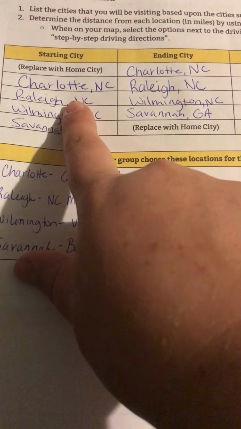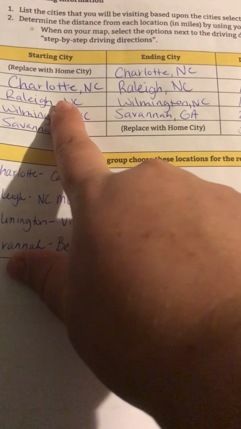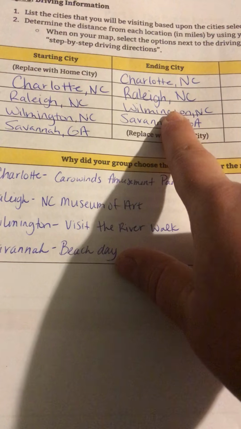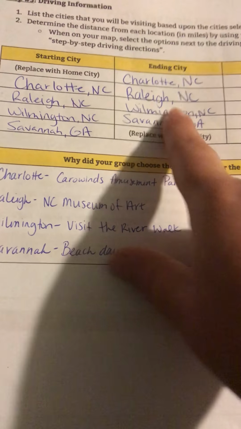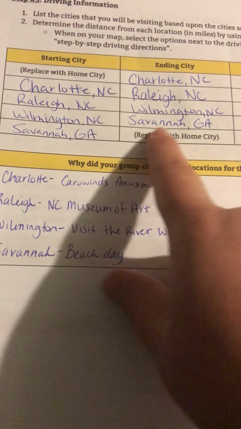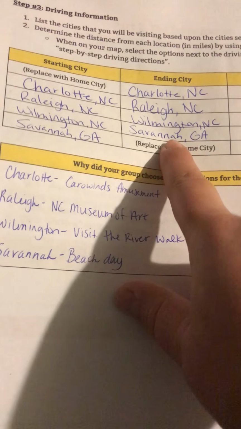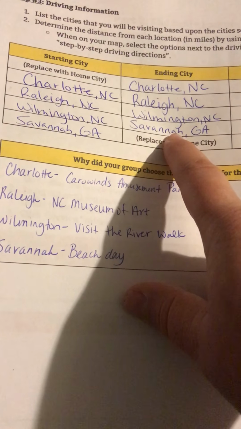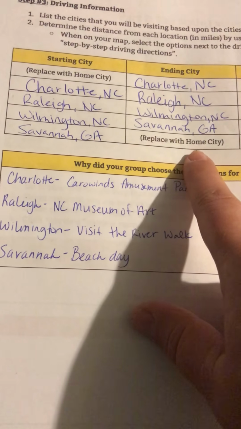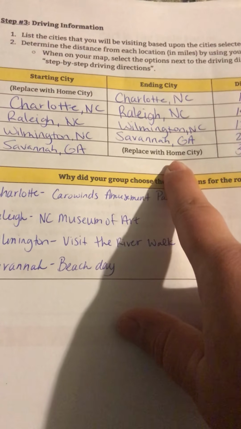Wake up Wednesday morning in Raleigh and travel to Wilmington and stay Wednesday night in Wilmington. Wake up Thursday morning in Wilmington and drive to Savannah, Georgia Thursday. Stay Thursday night in Savannah, Georgia. Wake up on Friday in Savannah, Georgia and drive home Friday evening to Greenville.